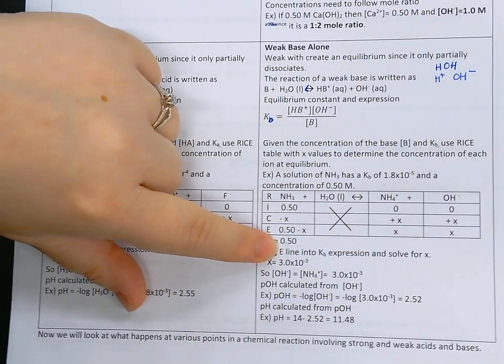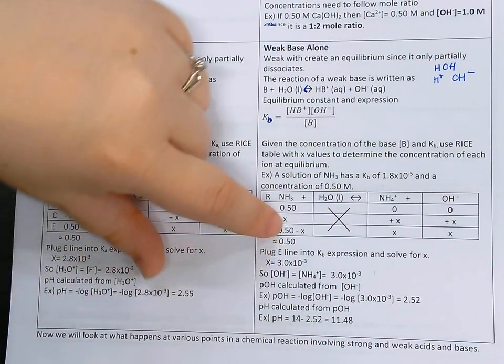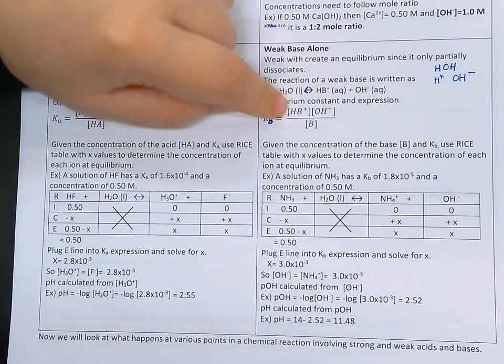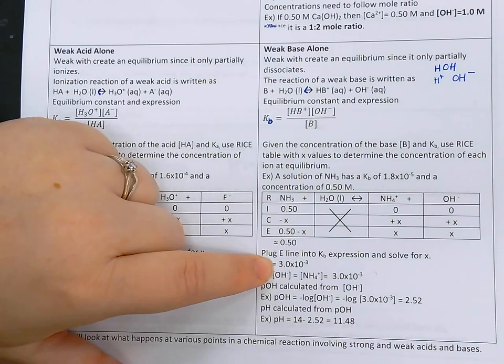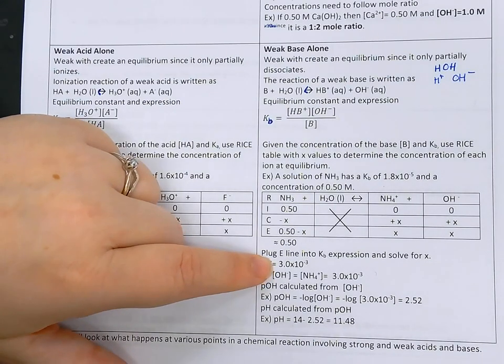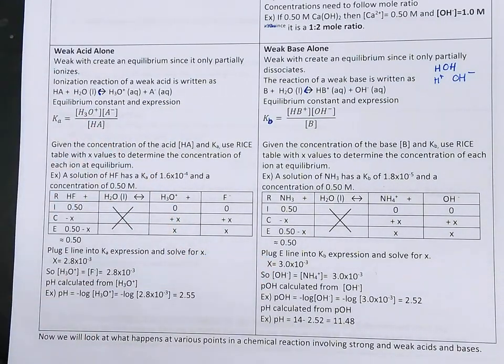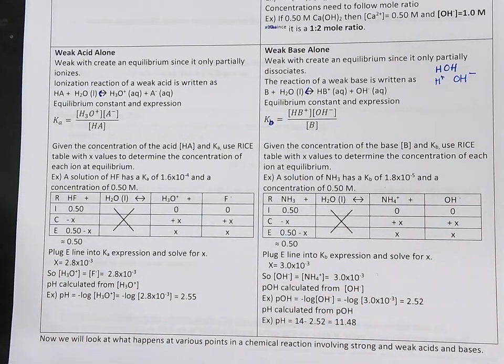Again, solving for our X value, if we plug these values into our equilibrium expression, we can solve for X, and we get 3.0 times 10 to the negative 3. So our hydroxide and ammonium concentrations are both 3.0 times 10 to the negative 3.